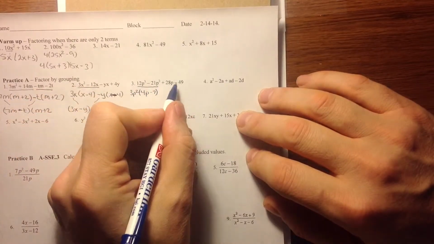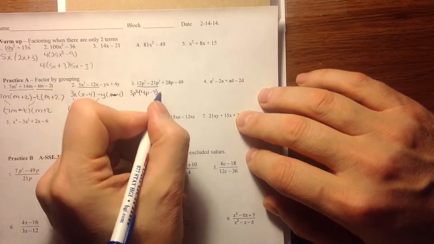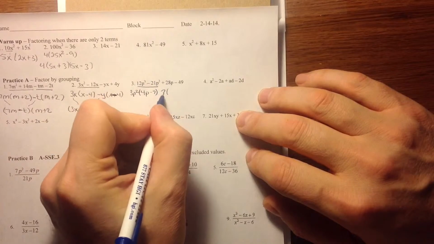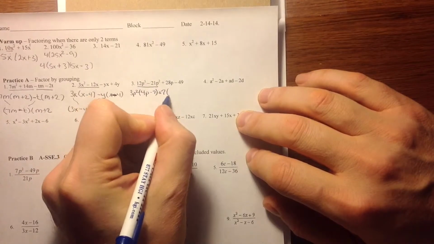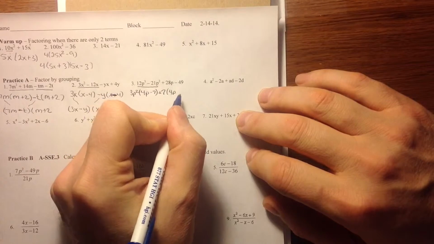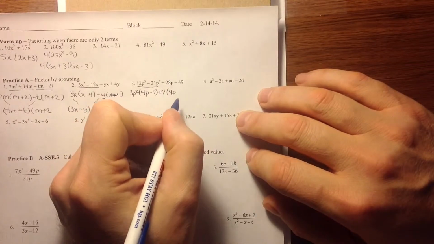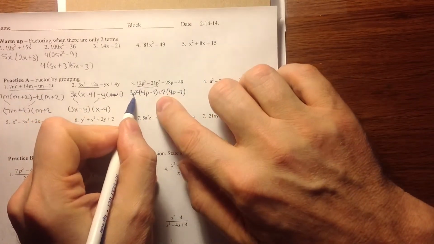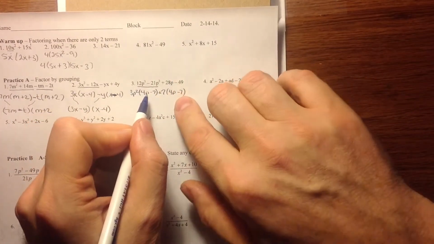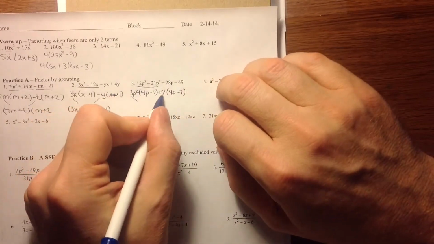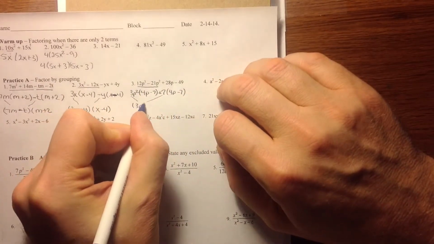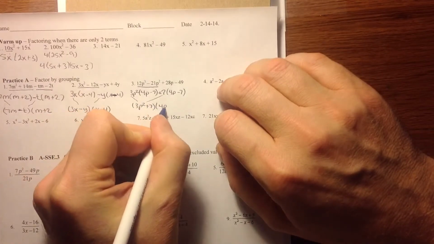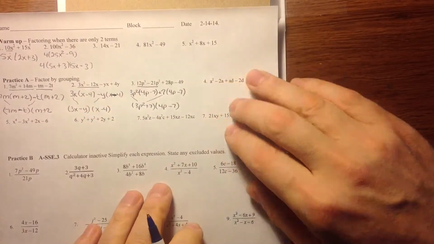So then I look at the next group and I see what goes evenly into both of those. I see it's a 7. When I divide both of those by 7, 28 divided by 7 is going to be 4, so make that plus. It's going to be 4p, and then negative 49 divided by 7 is negative 7. And once again, you see I've got both of these two multiplied by the same thing. So what I'm able to do is take these two guys and put them together, and then multiply them times the 4p minus 7.